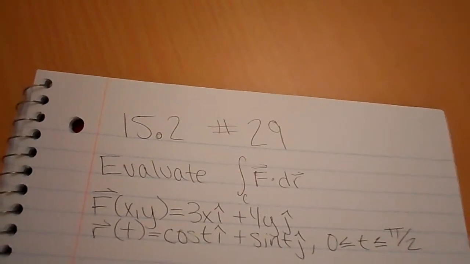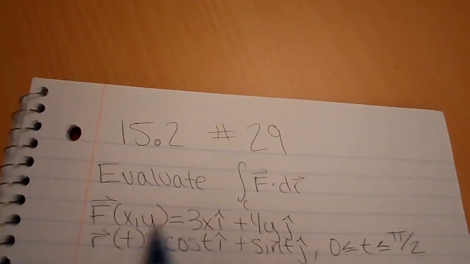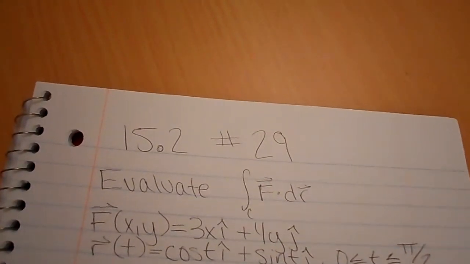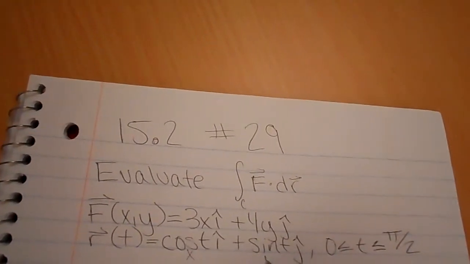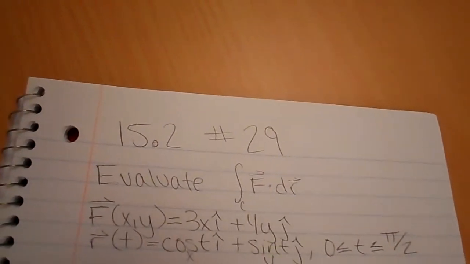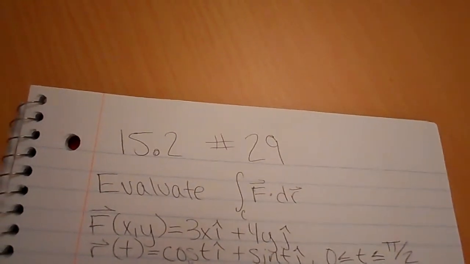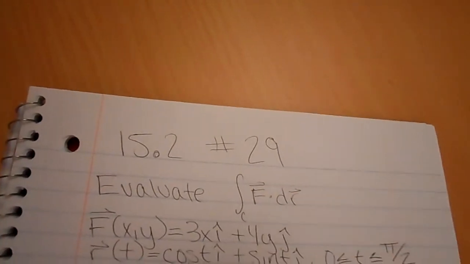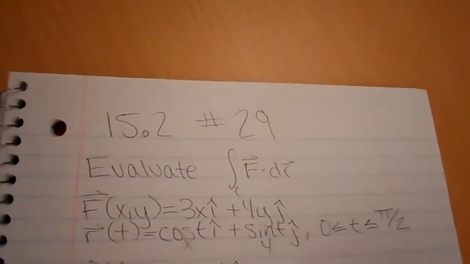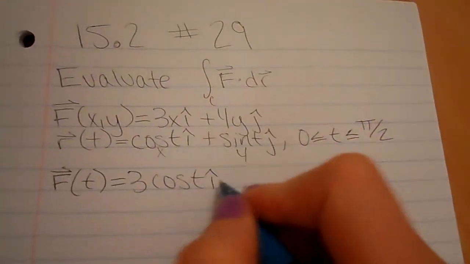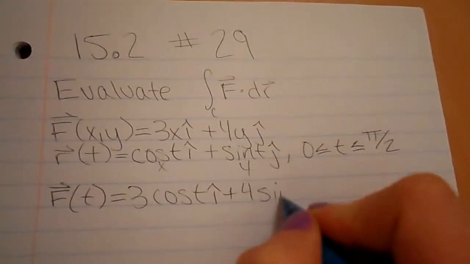So let's see. We can note that to make F of x, y in terms of t, we can use what we have here in r of t for x and y, and make our force field F of t equal to 3 cosine t i plus 4 sine t j.